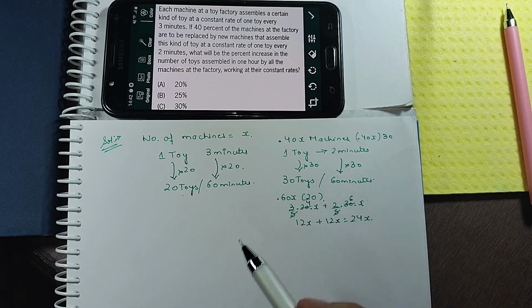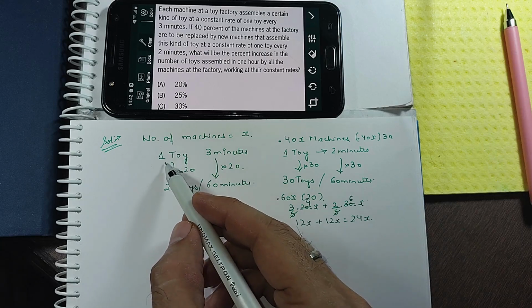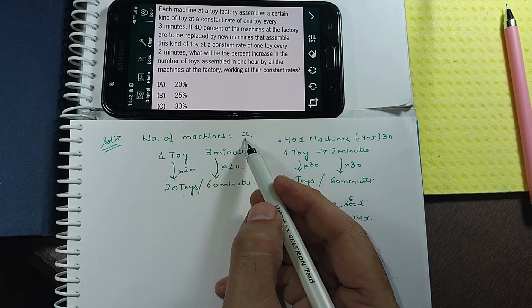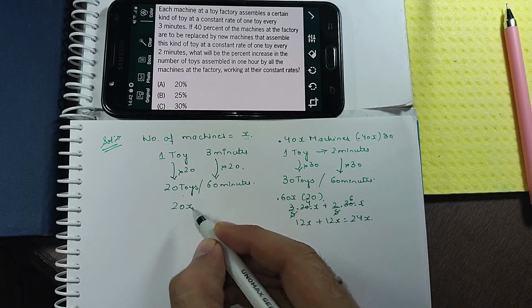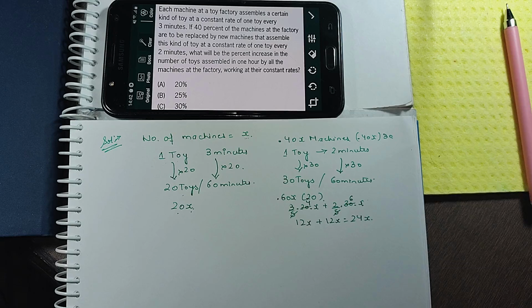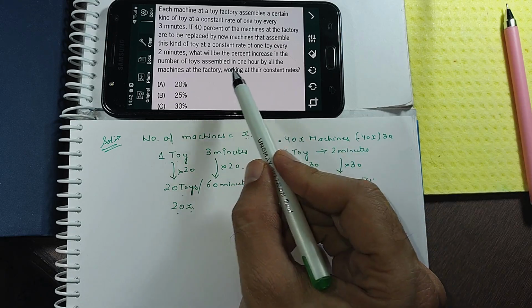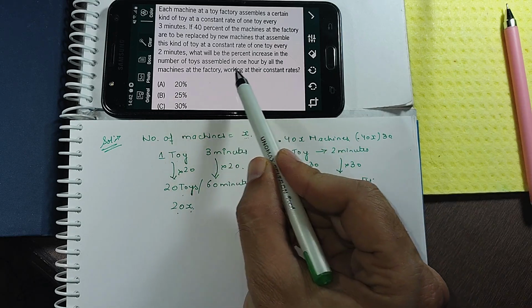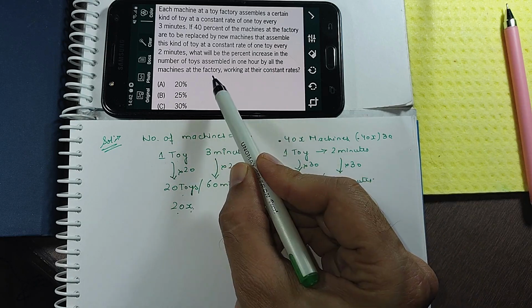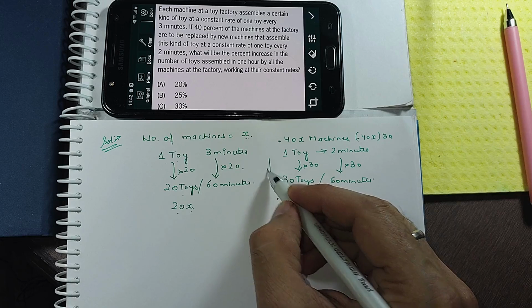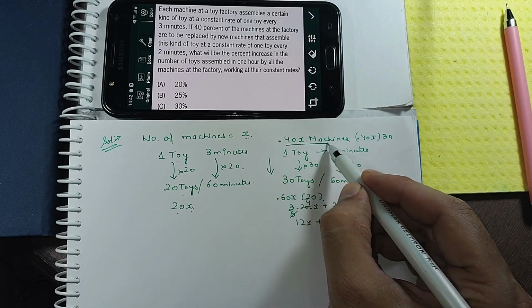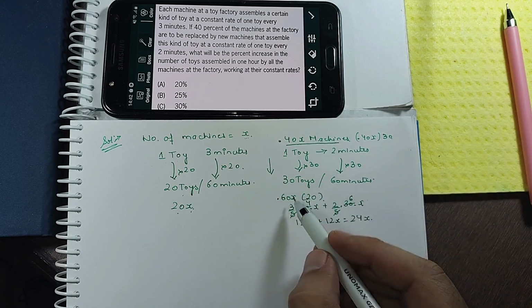Right. Now, in the previous case where the toys were manufactured by the machines, total number of machines was x. Fine. So in that case, the total number of toys will be 20 into number of machines. Now the question asks us, what will be the percent increase in the number of toys assembled in 1 hour by all the machines at the factory working at their constant rates? So now this was due to the mix of new machines which were 40% and the previous machines.